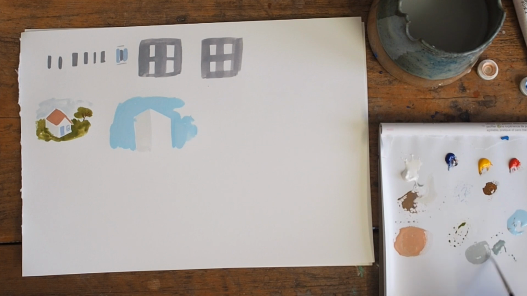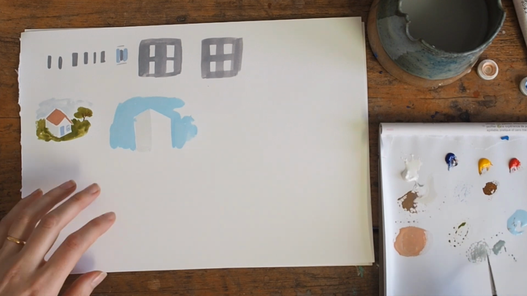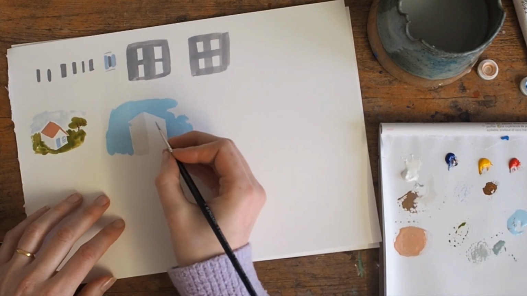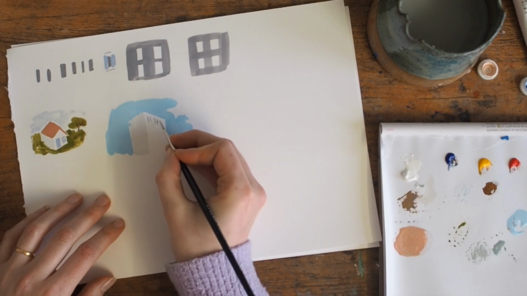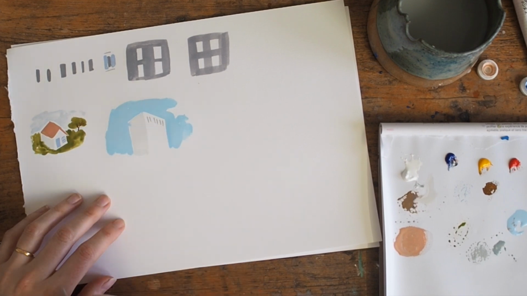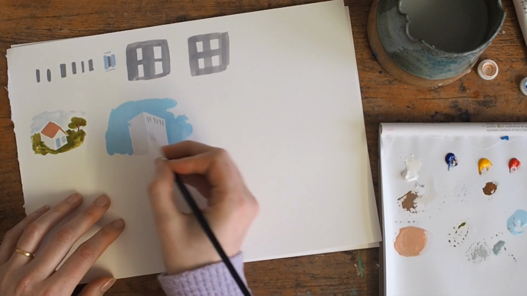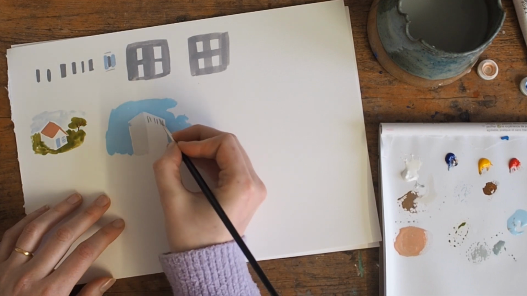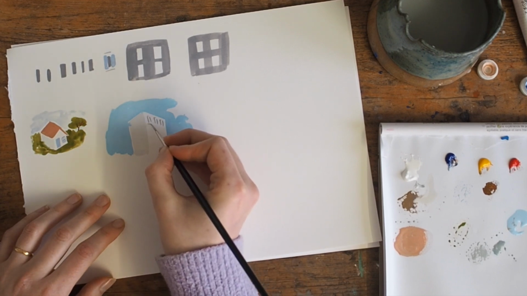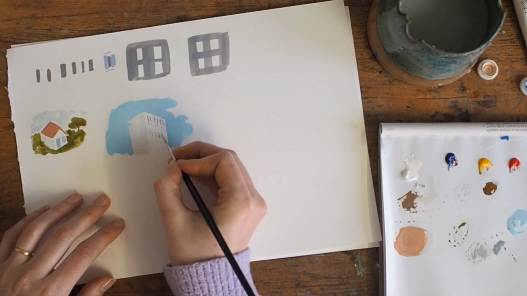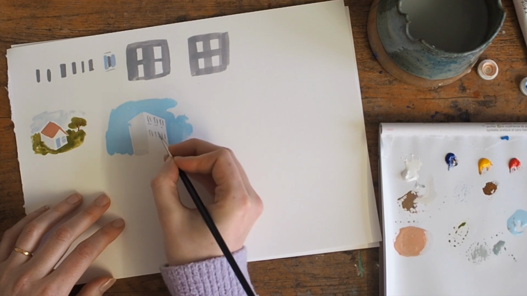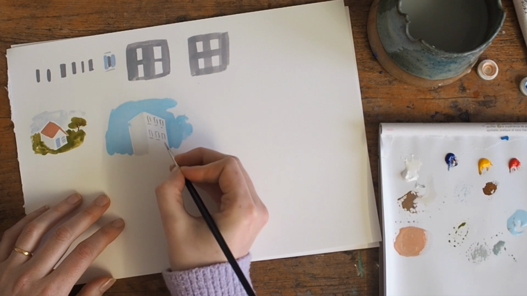So I've got a kind of a light bluey grey that I'm going to use for putting in some windows on this side. I tend to do things in little batches, so instead of doing one window, then the second window, then the third window, I'll do all the little lines down, all the little lines across. Find for me it helps me keep them more even and consistent.